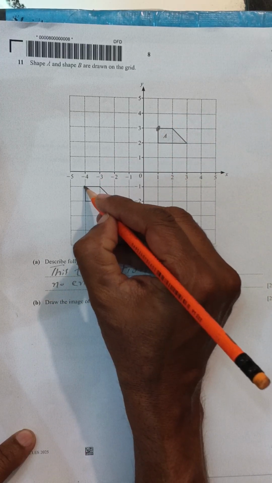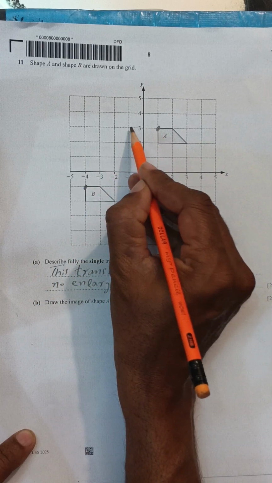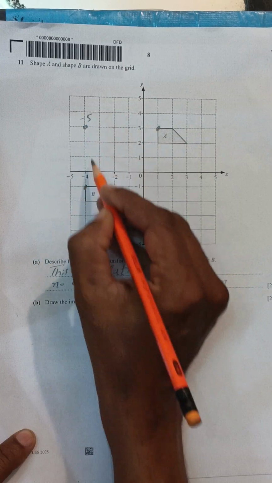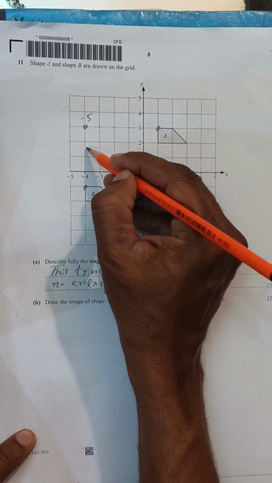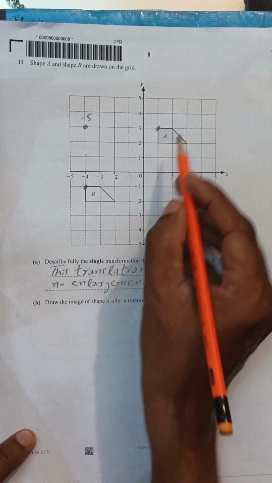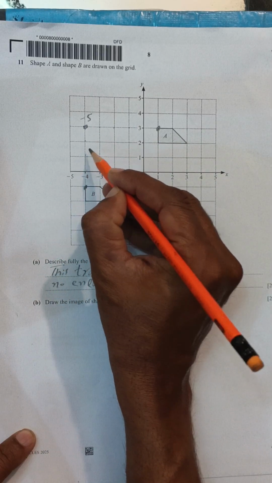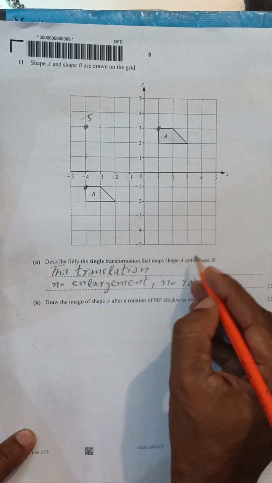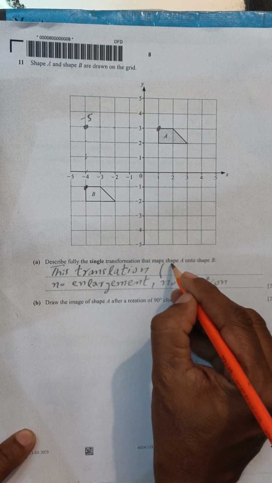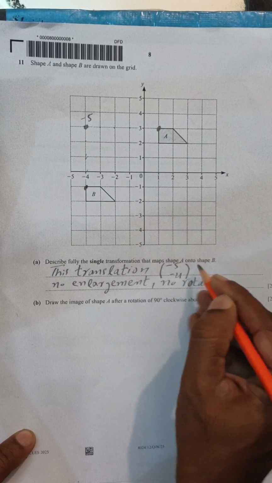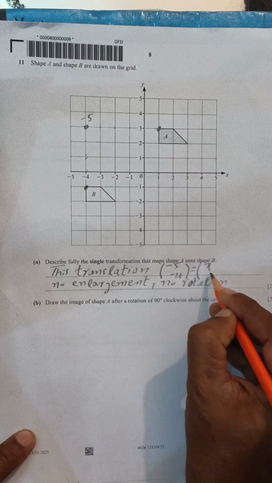Move this reference point and compare with this one. 1 2 3 4 5, so this is -5, move left. Then 1 2 3 4, move down along the y-axis. So in vector form this is (-5, -4). You got my point.